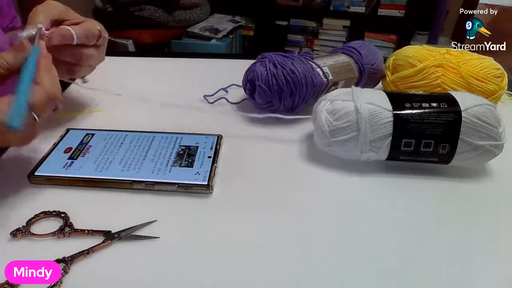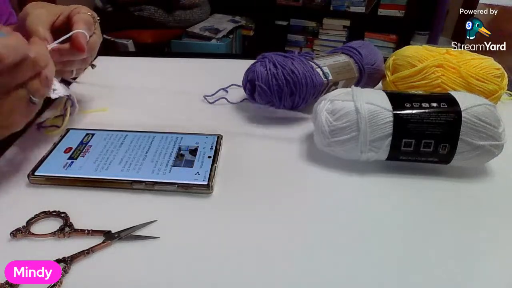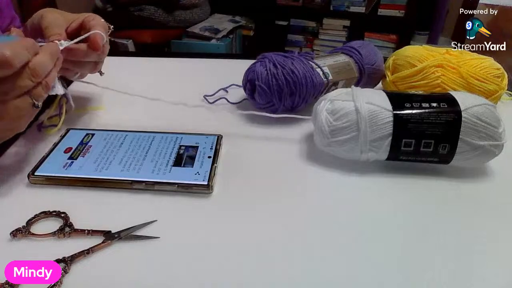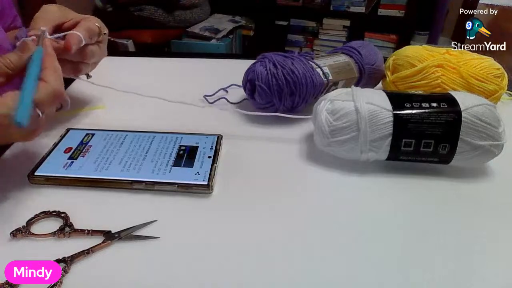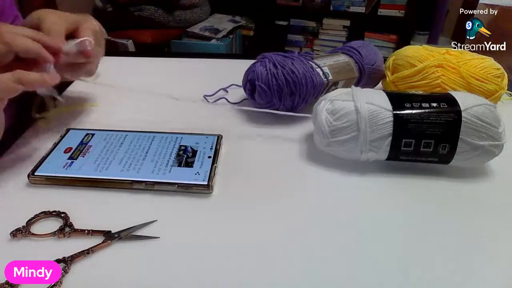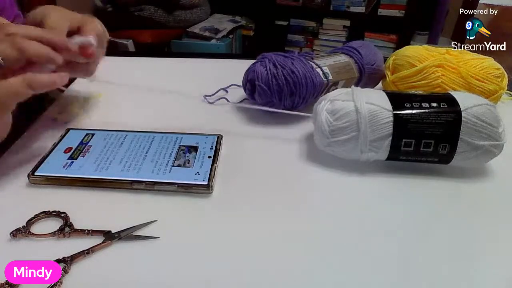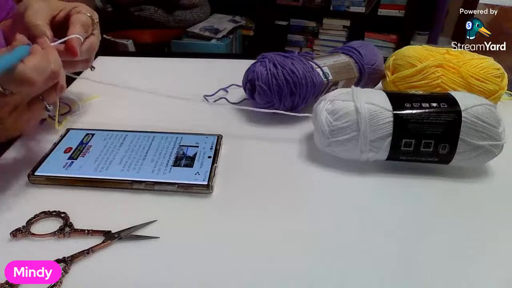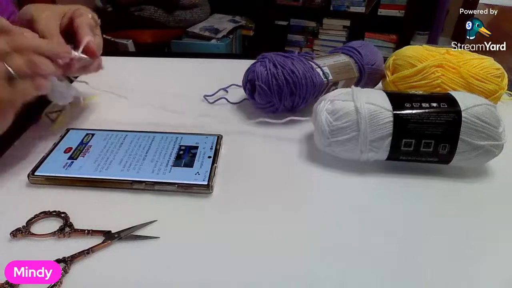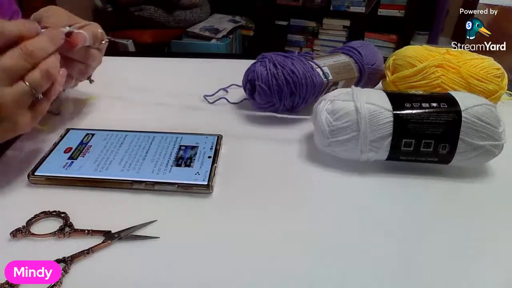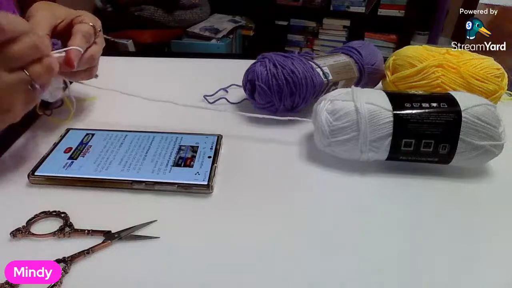So if you think of that, the next one, we start with a slip stitch, chain 2, double crochet. Then we go to our next stitch. We do the opposite. So we're going to do the double crochet, chain 2, slip stitch.